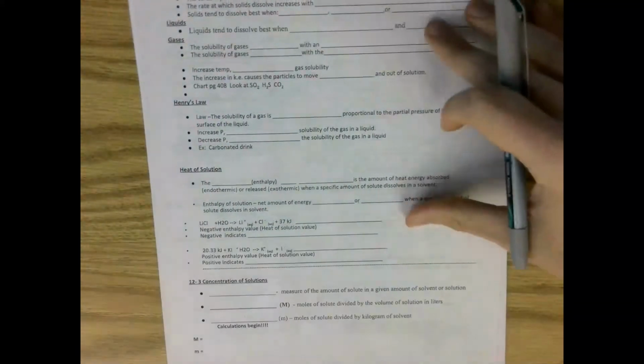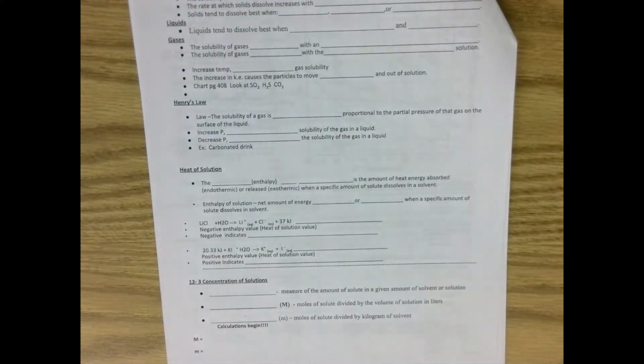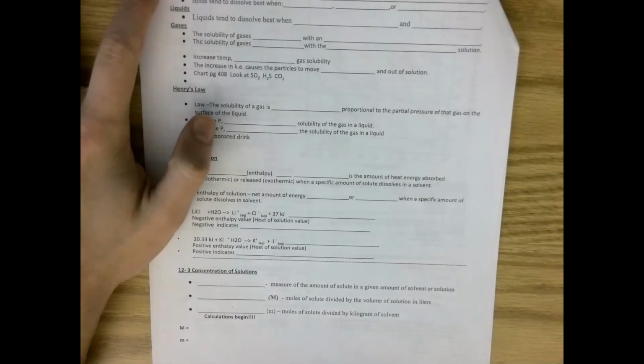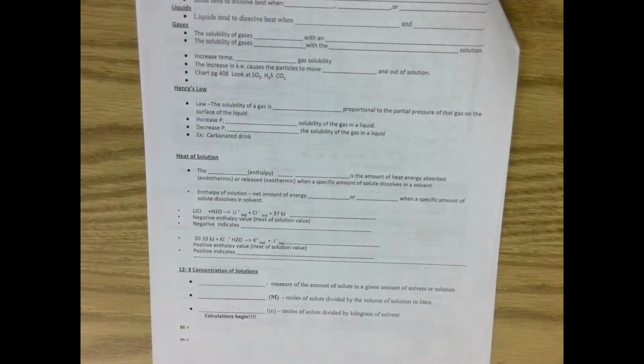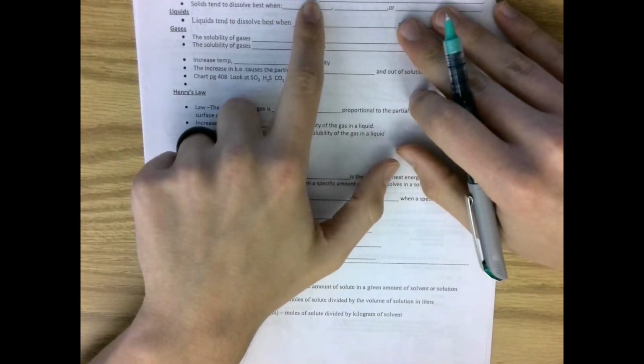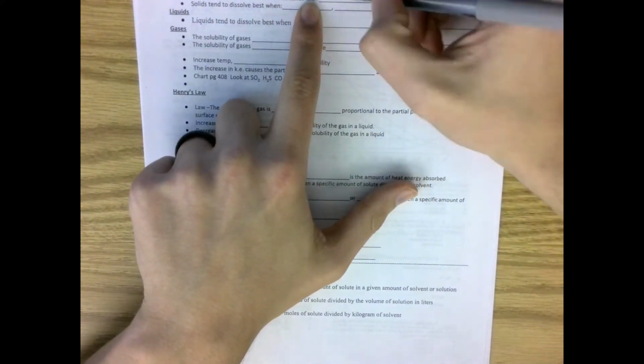But now one last thing is how to predict when we make a certain change if solubility will increase or decrease. So the first example we'll look at are solids being dissolved in a liquid. That's the most common example. We have something we dissolve in a liquid that's most likely water. Okay? So for that situation, the solubility of most solids increases when temperature does what? Increases. Okay?